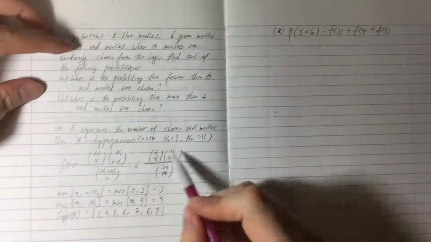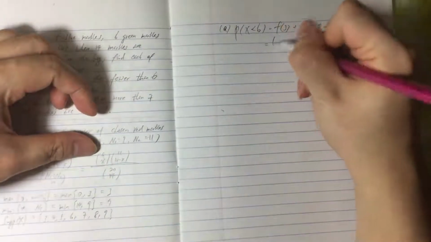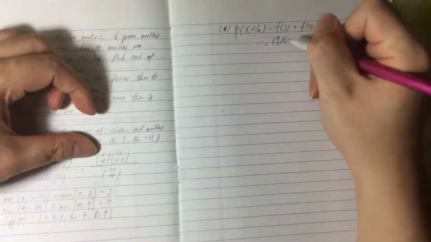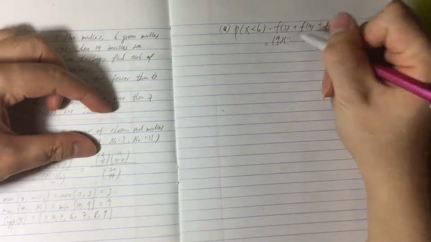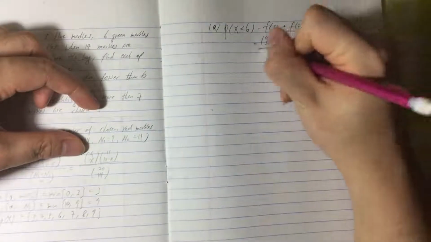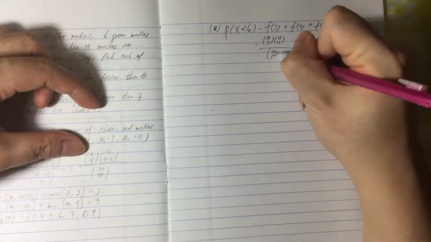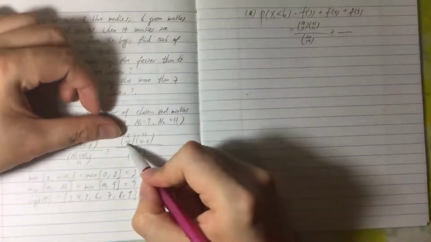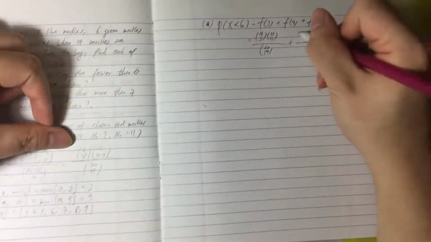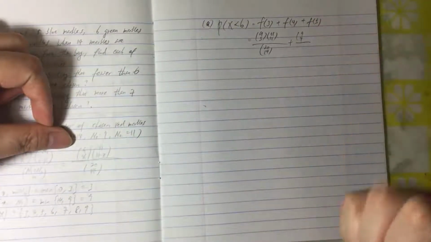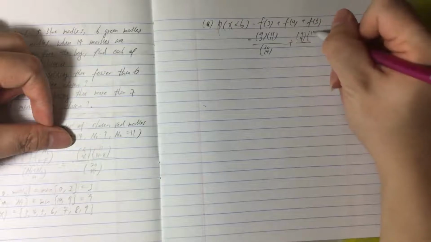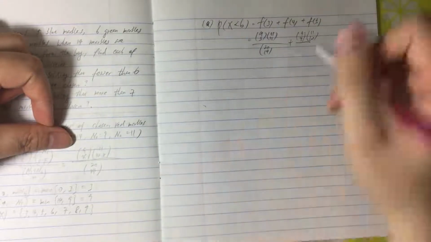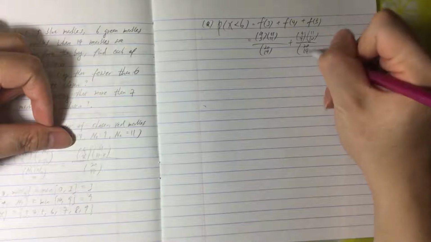Then plug in. If I plug in 3, I have 9 choose 3, times 11 choose 14 minus 3, which is 11, over 20 choose 14. That's f of 3. For f of 4, plug in 4 for x: 9 choose 4, times 11 choose 10, since 14 minus 4 is 10, over 20 choose 14.